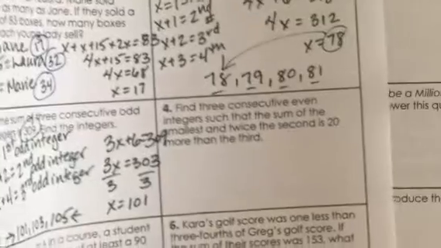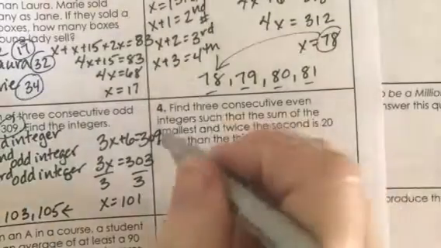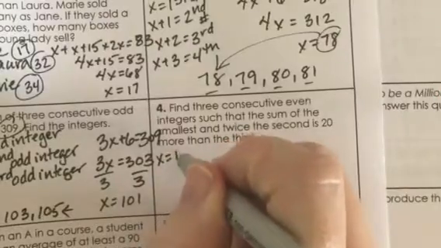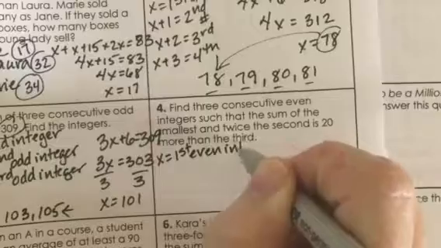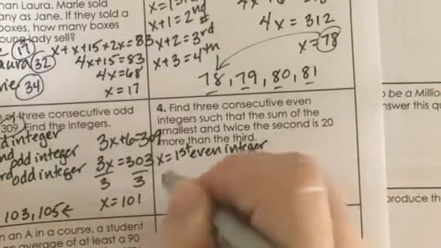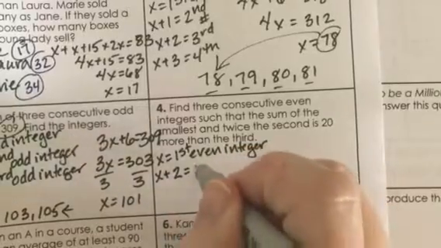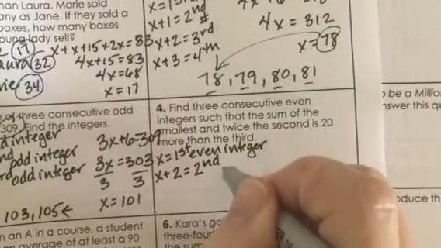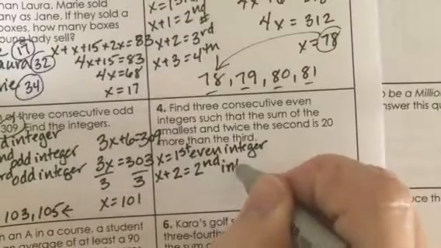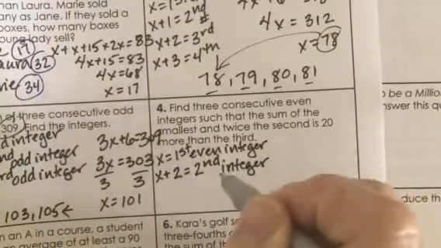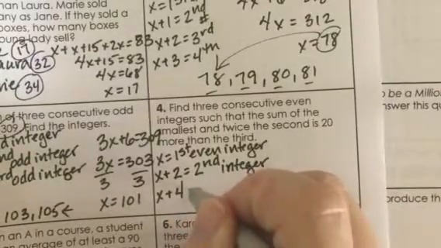Number 4 asks for 3 consecutive even integers. So I'm going to let x equal my first even integer. And just like the odd integers, in order to get to the next even integer, I have to add 2. So my second even integer is x plus 2. My third even integer, I do need 3, is x plus 4.